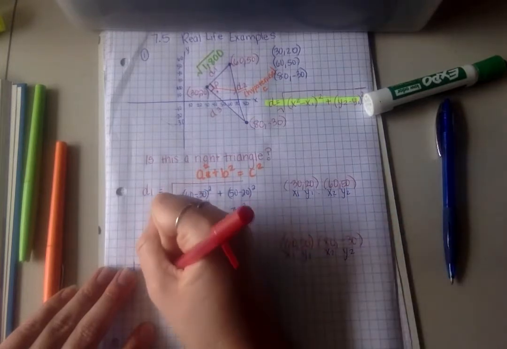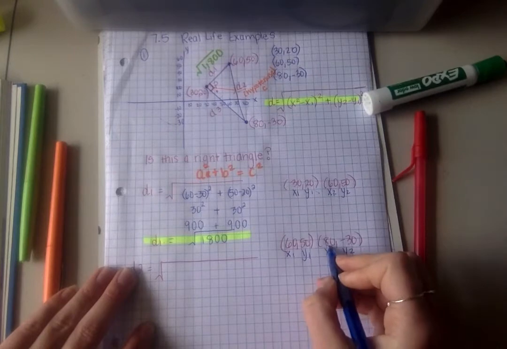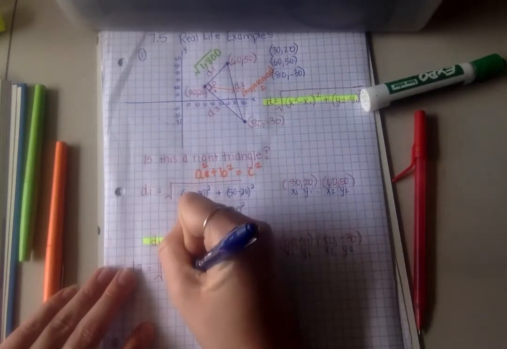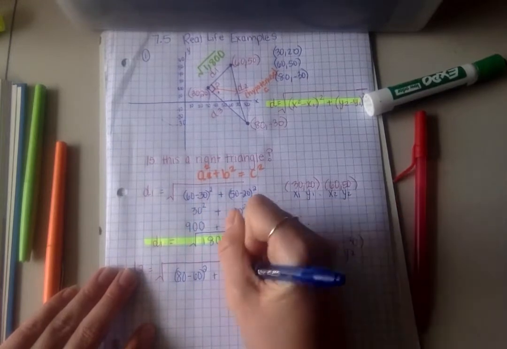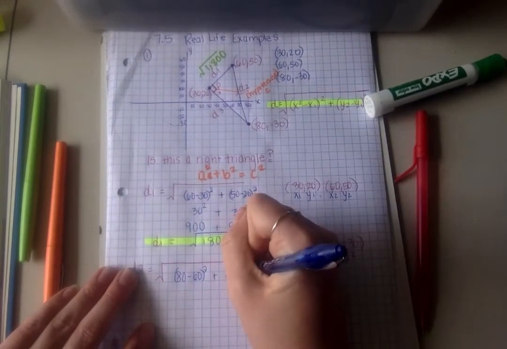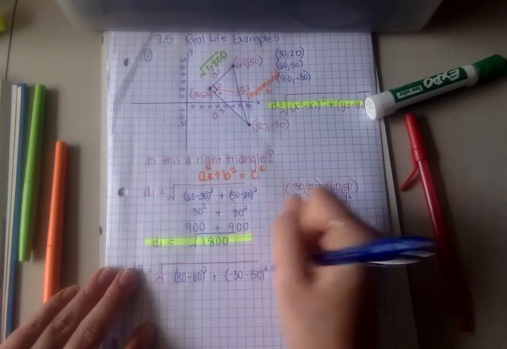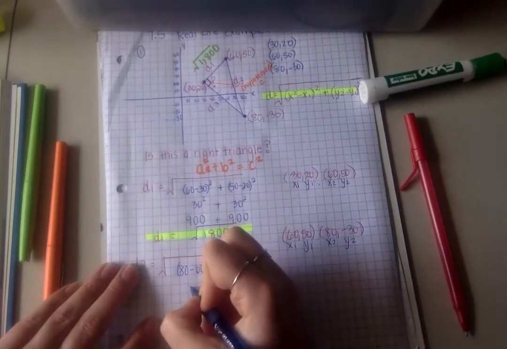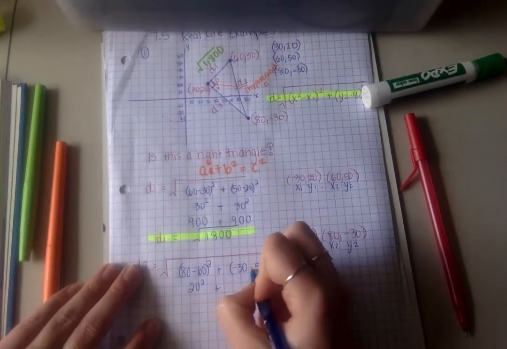So then that gives me the square root of 80 minus 60 squared plus negative 30 minus 50 squared. 80 minus 60 is 20, so I get 20 squared plus a negative 30 minus 50.